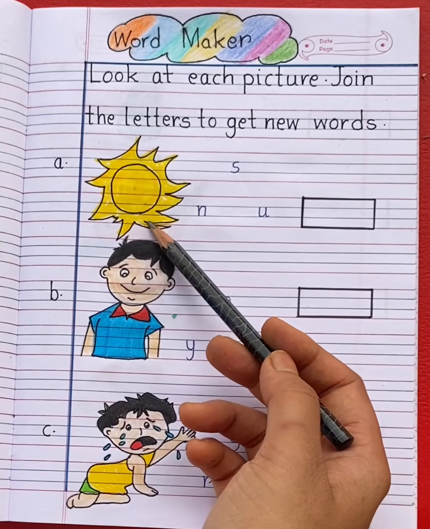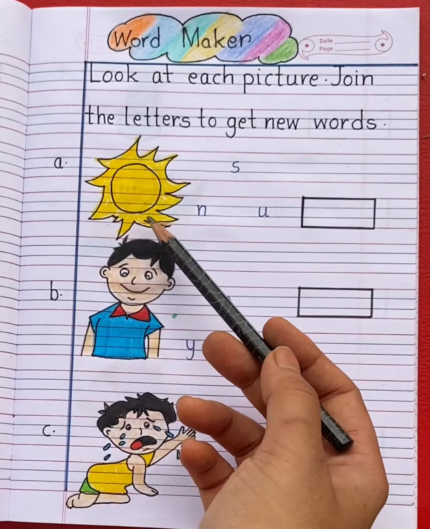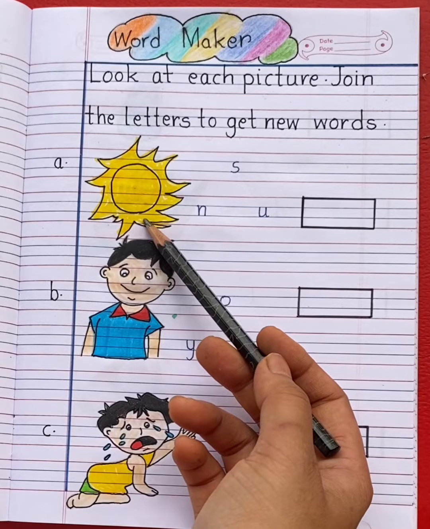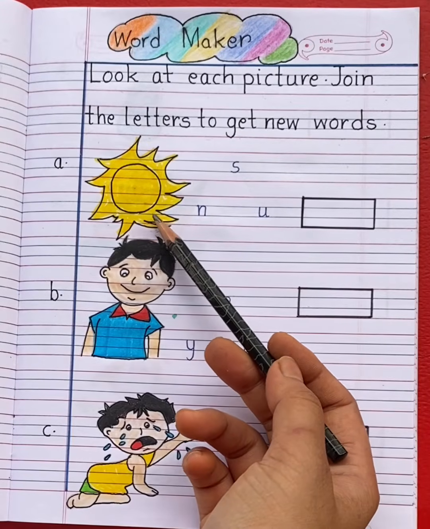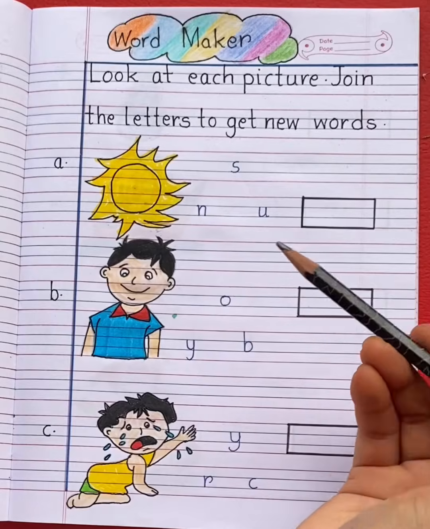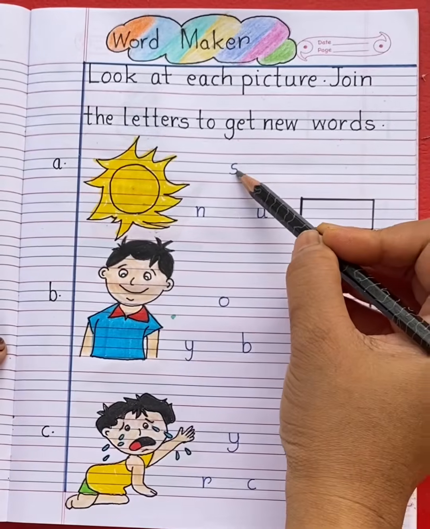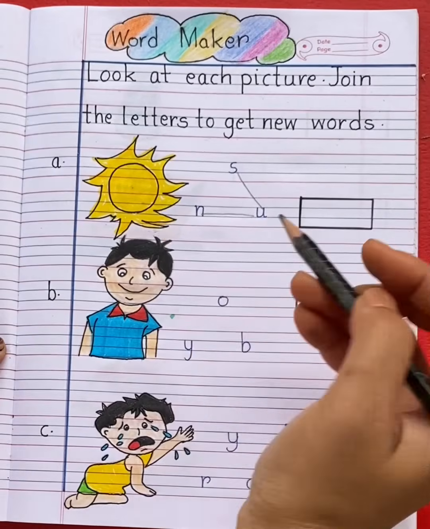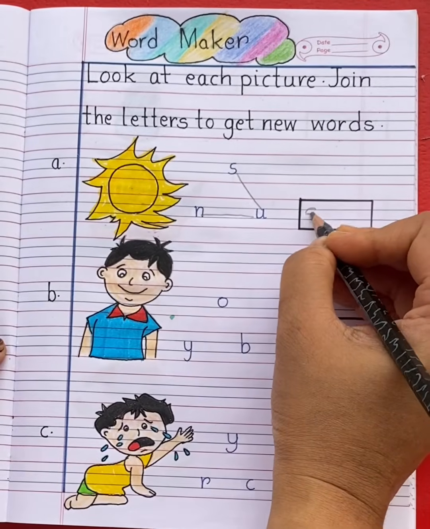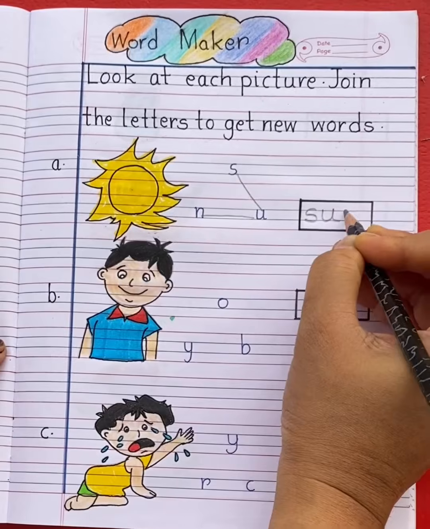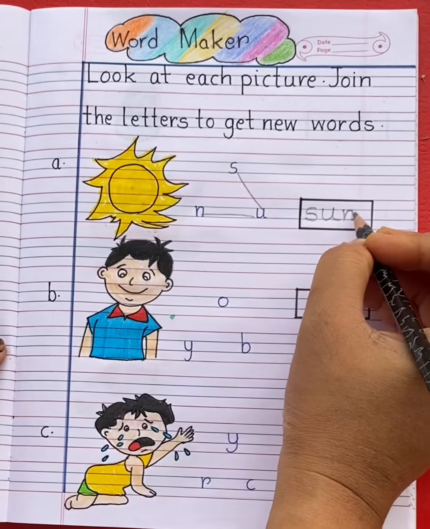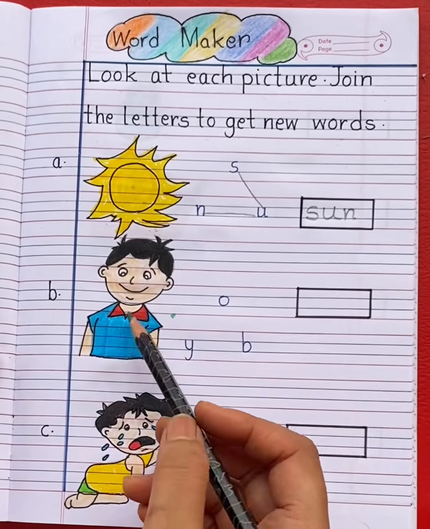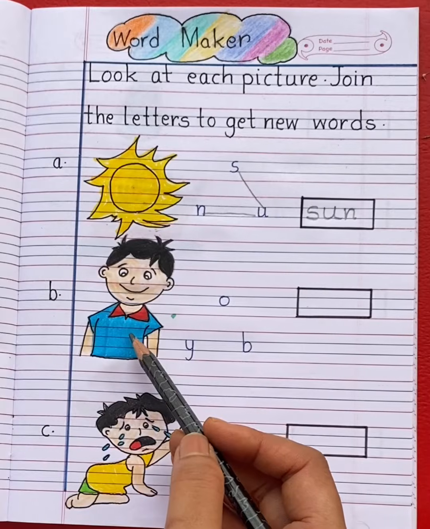This is the picture of sun. Sun. Let's get the new word sun by joining the letters. S-U-N. Sun. Our new word is S-U-N. Sun.